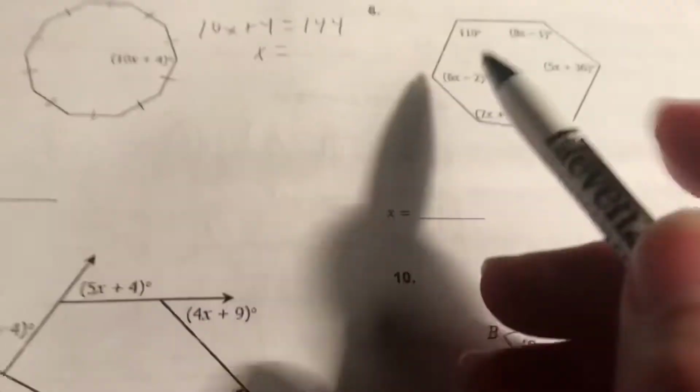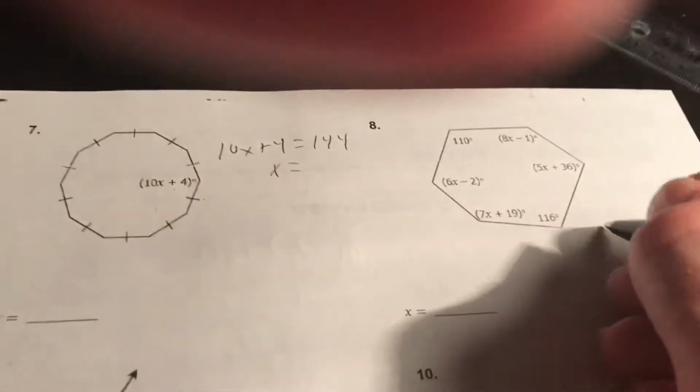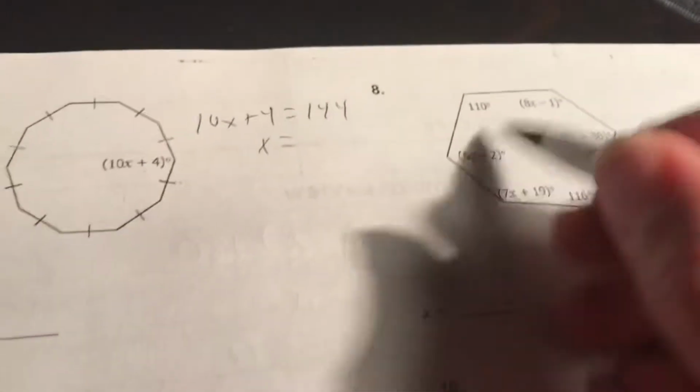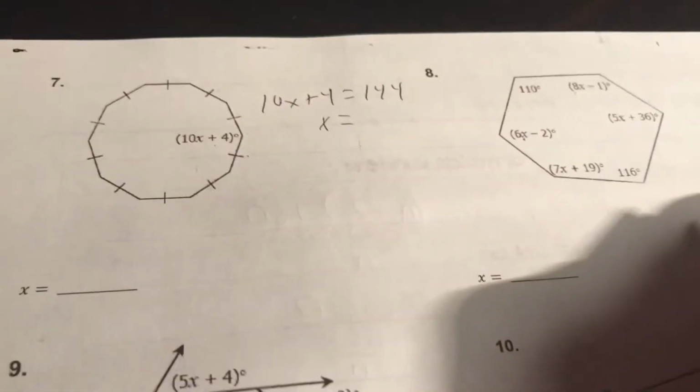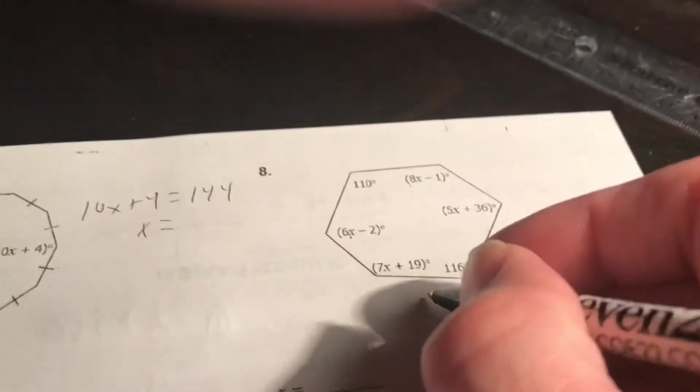Okay, for number 8, 1, 2, 3, 4, 5, 6. That's a 6-sided figure. It's a hexagon. So the total is going to be 720. So we got the total. Now we would just add up all of those and set it equal to 720. So we would just combine like terms. So 6x plus 8x plus 5x plus 7x. That's 13, 8 is 21, 5. So that's 26x.